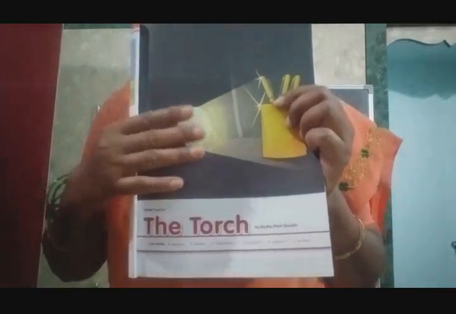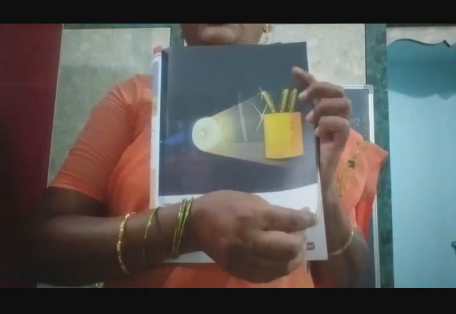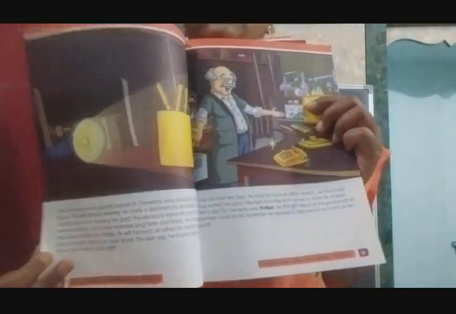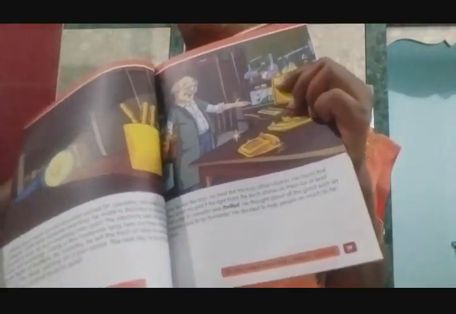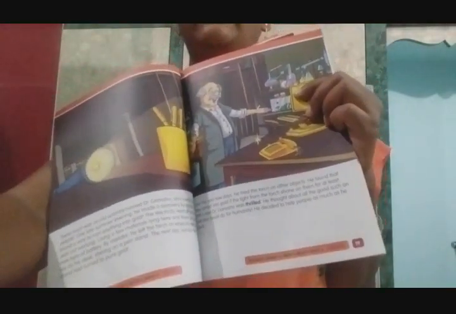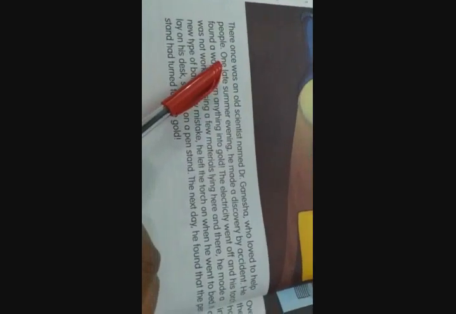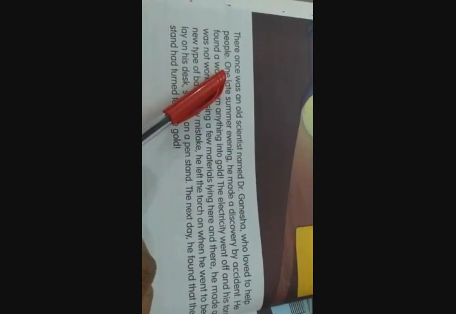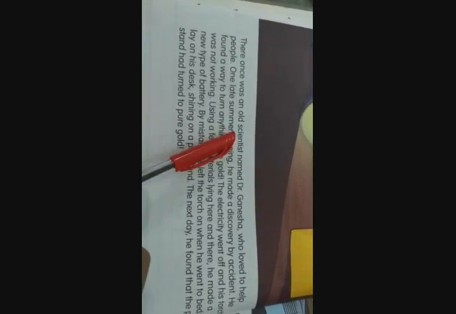Now you are going to keep the page ready. Turn to the page and we are going to start reading the lesson. Yes, open your reader, children. The torch lesson, page number 18. Keep your finger wherever I read, and as I told you, I am not going to explain. The sentences are very easy to understand. Try to understand when I read the content.